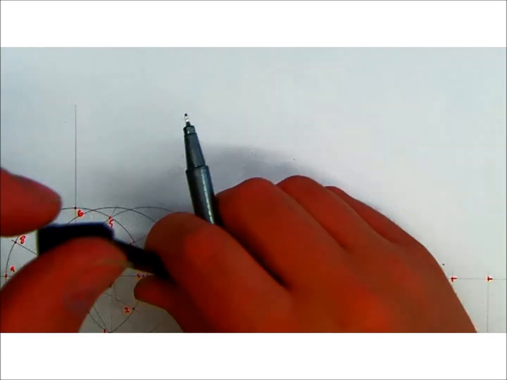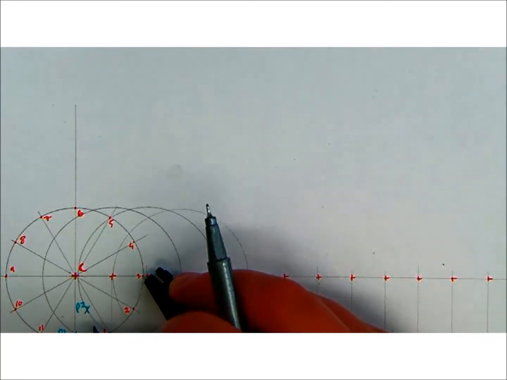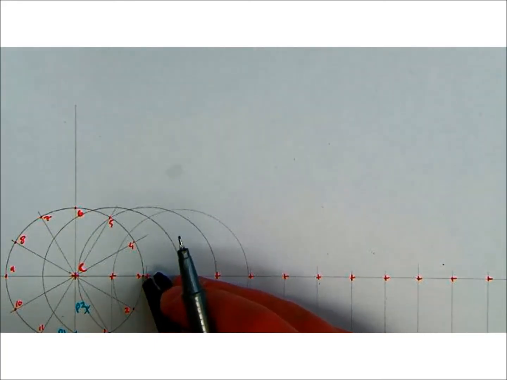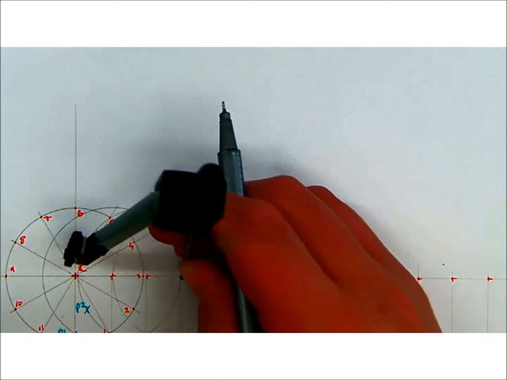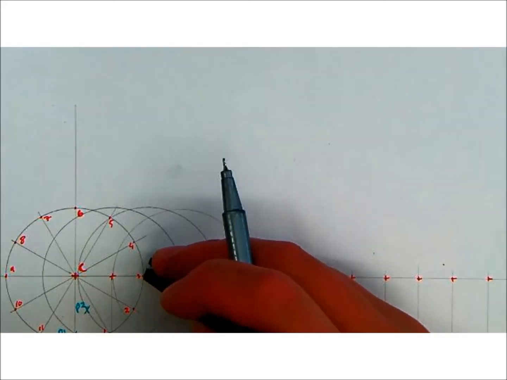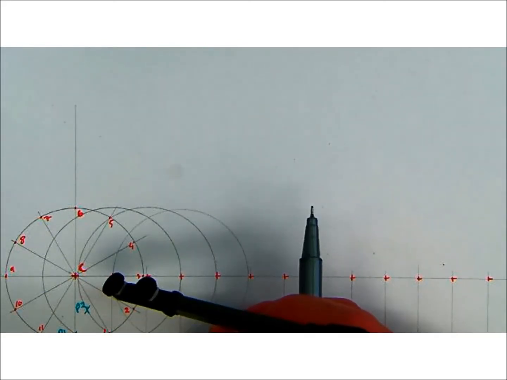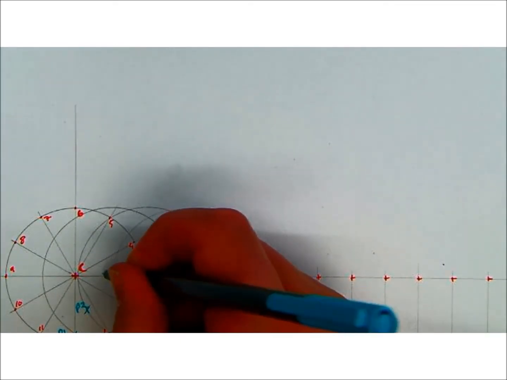Radius of the circle. Distance from 3 to P. Now points 3, 9 and 6 are going to be a bit special, a bit different, because this is the distance from P, or from point 3, and where it cuts, the circle should be right on the center line here. That's P3.